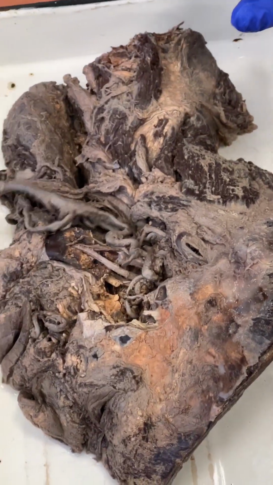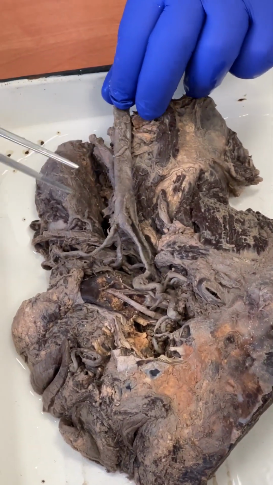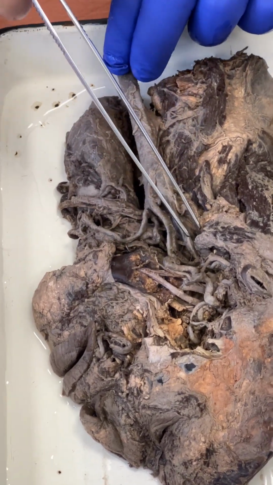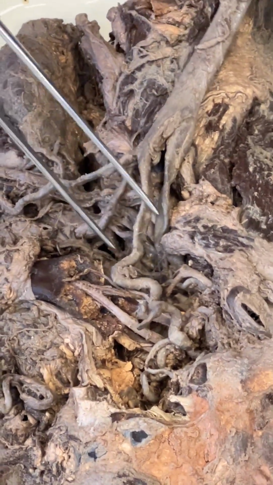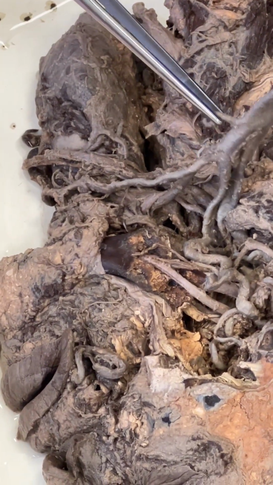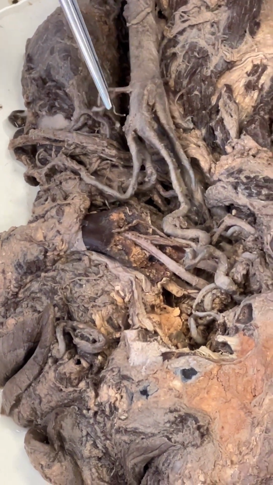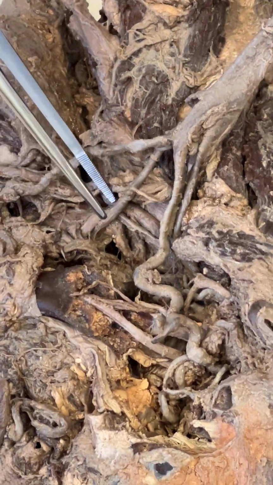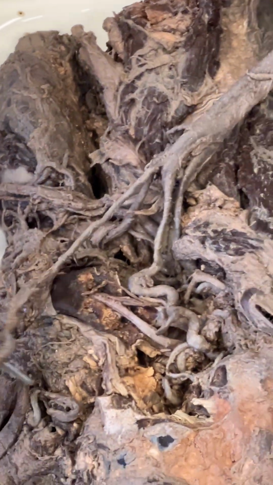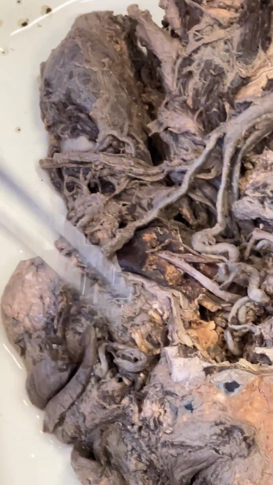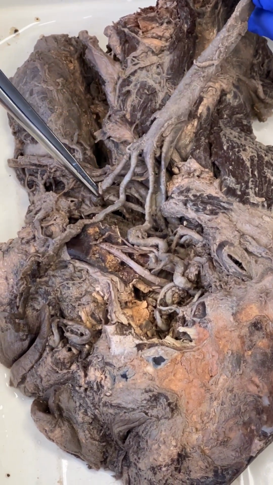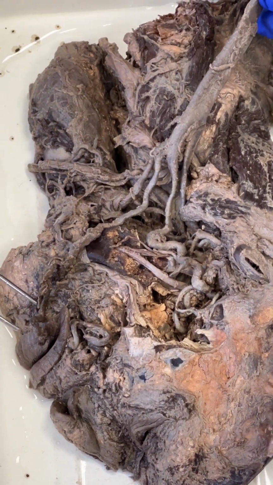That is the common carotid, arteria carotis communis. It subdivides into the internal carotid without branches, there are no branches here, and the external carotid artery. The external carotid gives the superior thyroid, arteria thyroidea superior, which supplies the thyroid gland, arteria, this is the lingual artery, arteria lingualis, and this one arteria facialis.